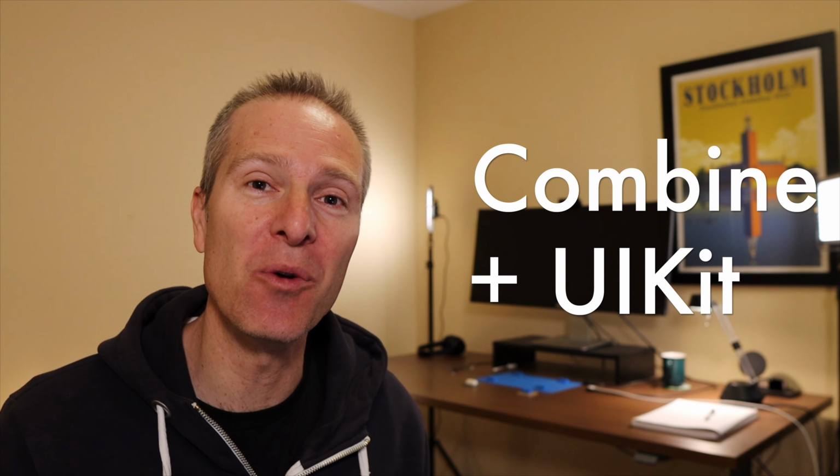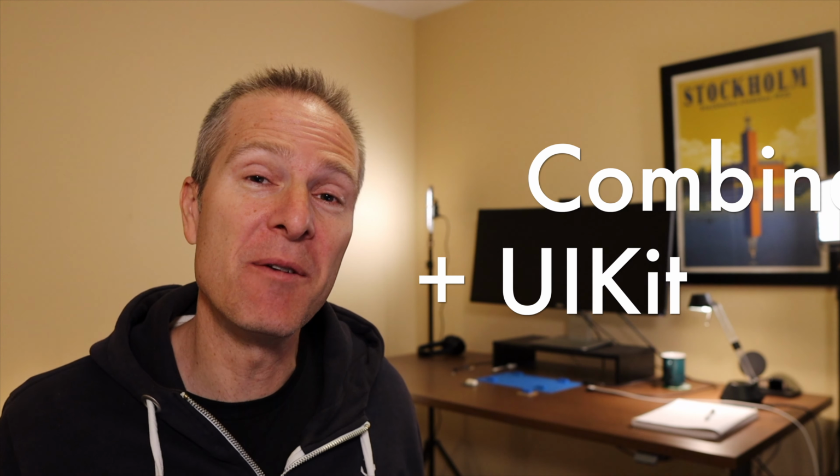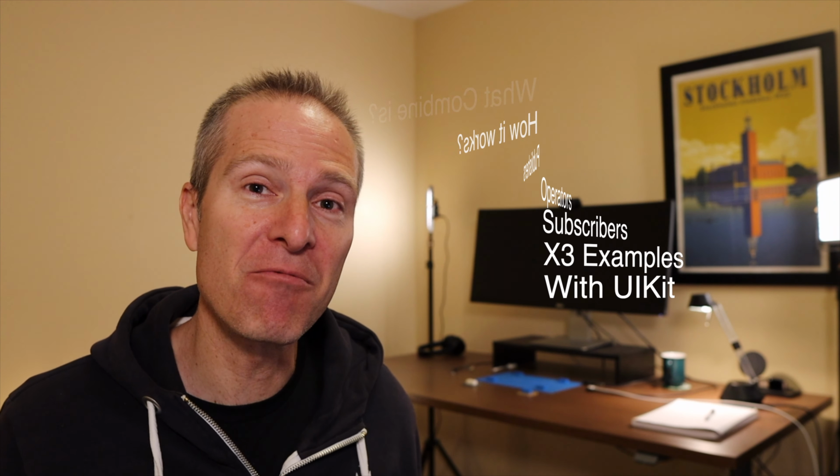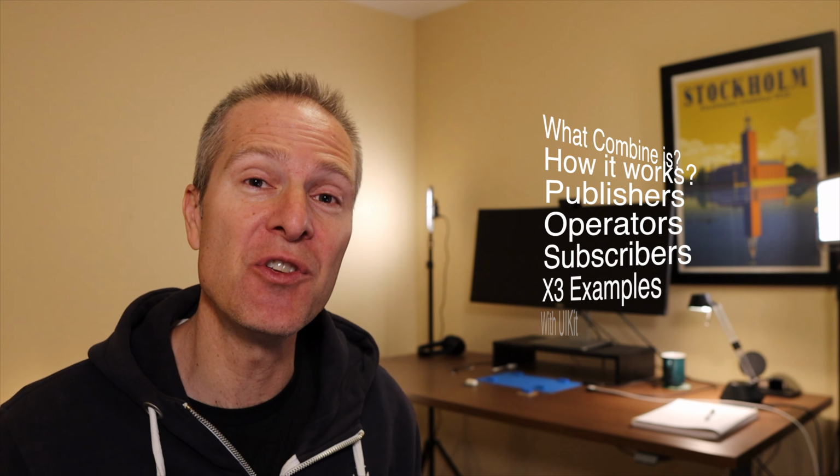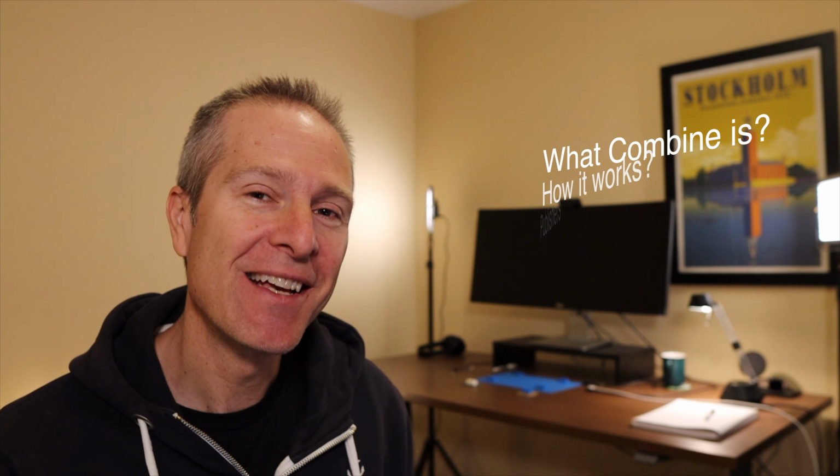Today we're going to take a look and see how Combine plus UIKit works. Combine is a really cool event processing framework. It's used extensively in SwiftUI, but we can use it today in our UIKit applications. So if you want to see what Combine is, how it works, and 3 examples of how you can use it in your UIKit applications today, come on in and together we'll take a look and see how this framework works.